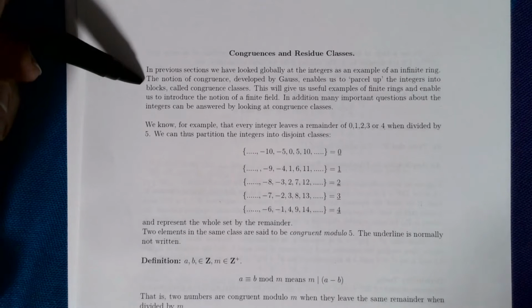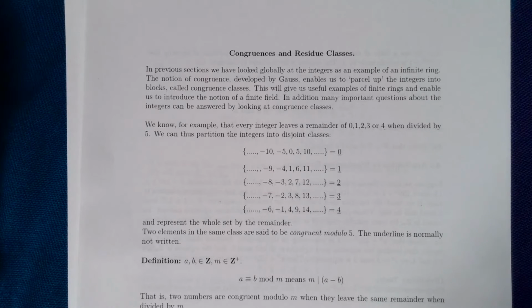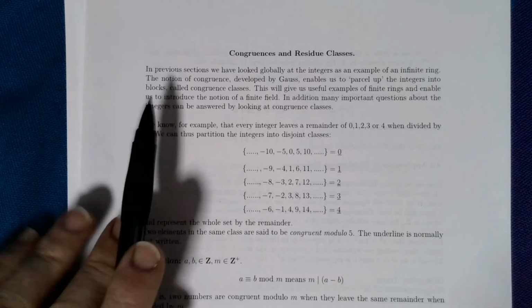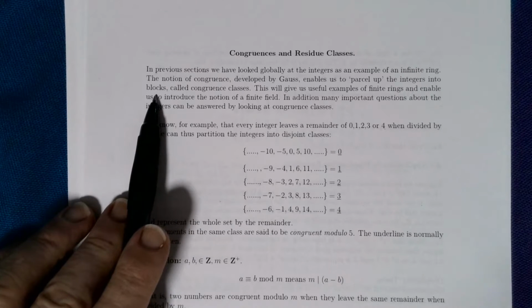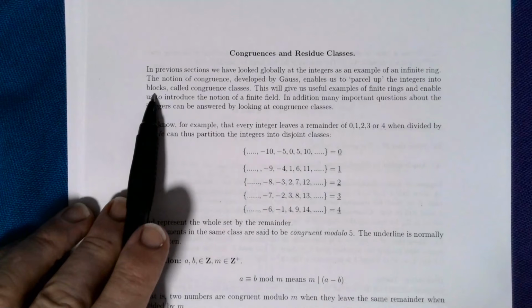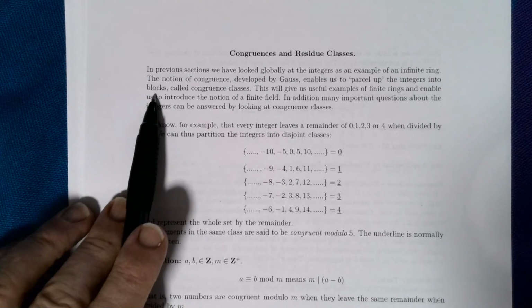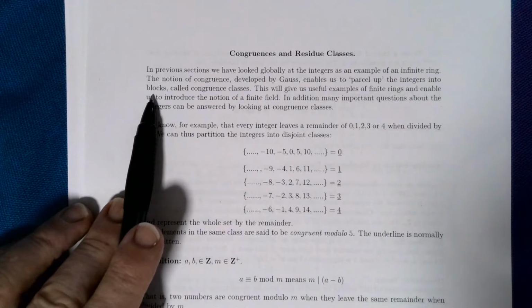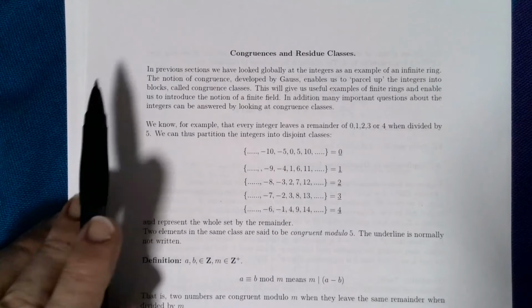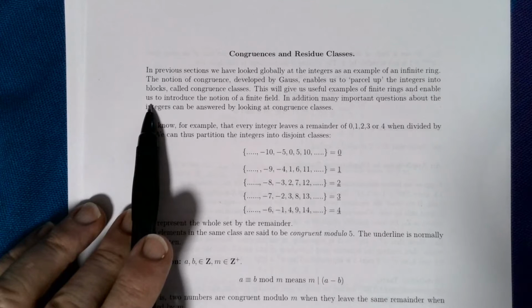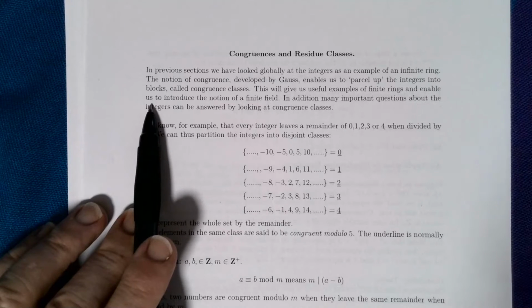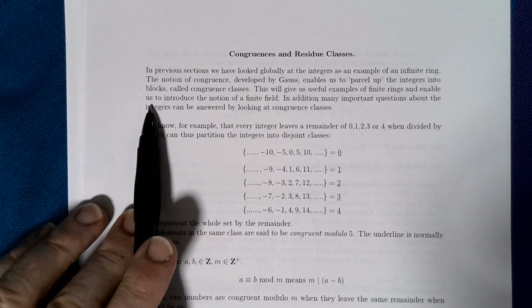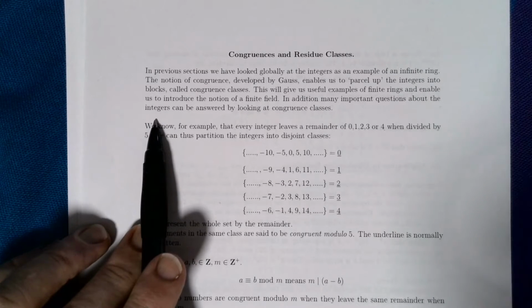The notion of congruence, which was developed by Gauss, enables us to parcel up the integers into blocks called congruence classes. And it turned out to be, as many of Gauss's ideas were, a particularly brilliant idea to do this. So these blocks we're going to chop up the integers into are called congruence classes. This will give us useful examples, in fact, of finite rings, and enable us to introduce the notion also of a finite field.